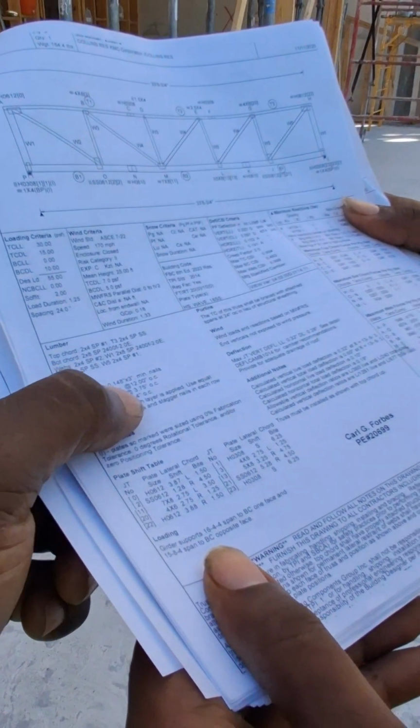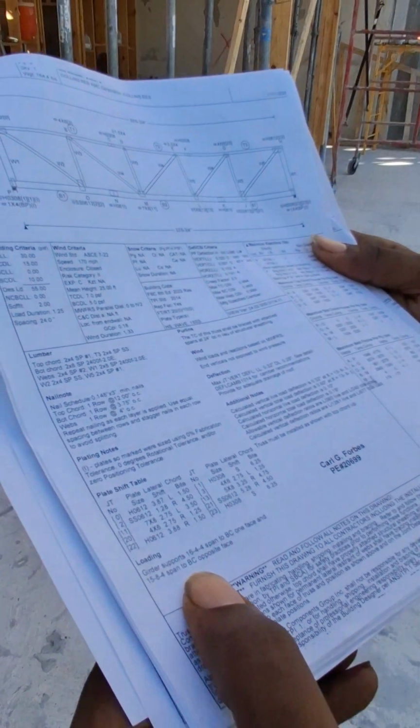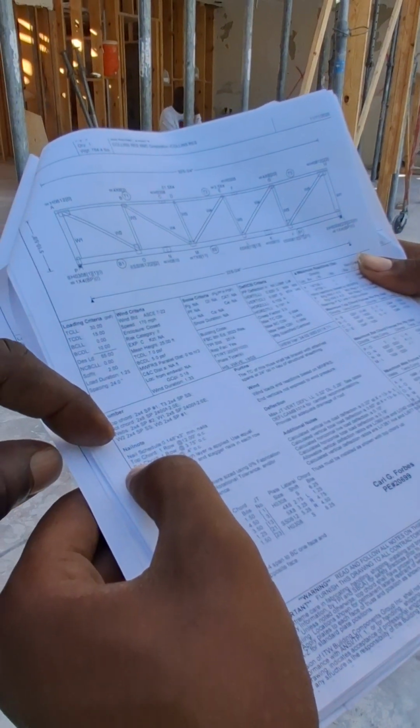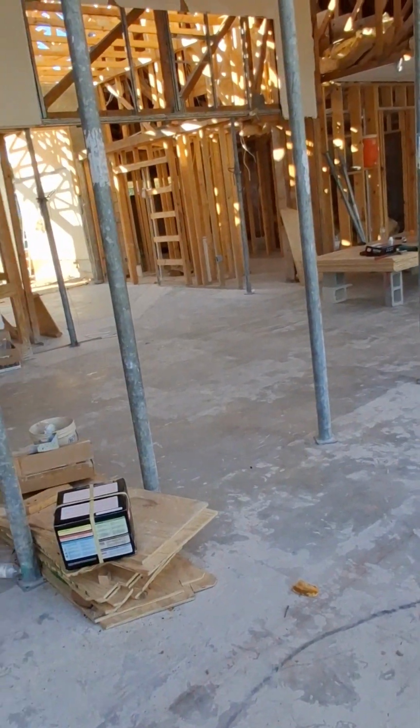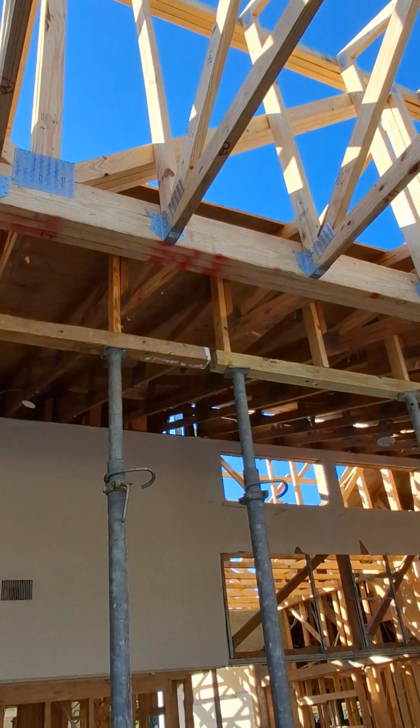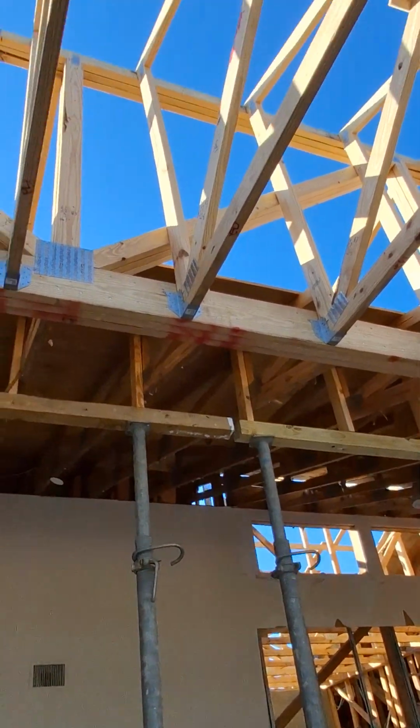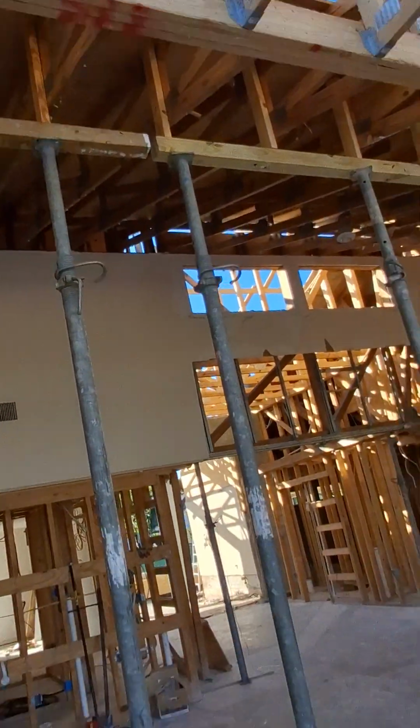Nail schedule is one row, top row, on center. Yeah. 12 inches. So that means those nails up there should be 12 inches on center to support that up there on the front side as well as the back side. All right. Let's go to the next one.